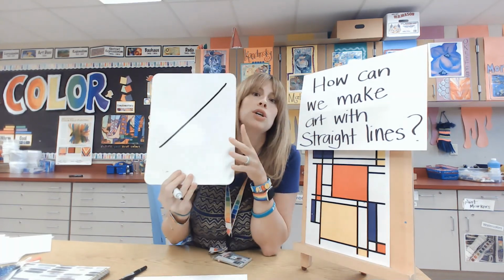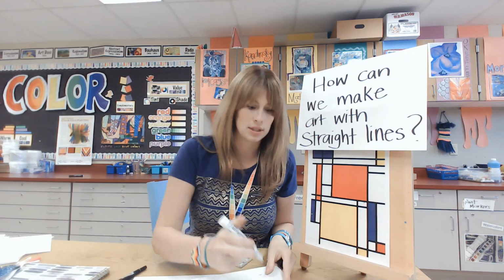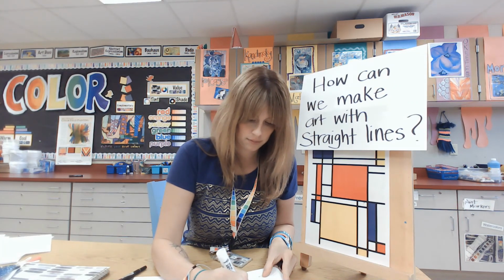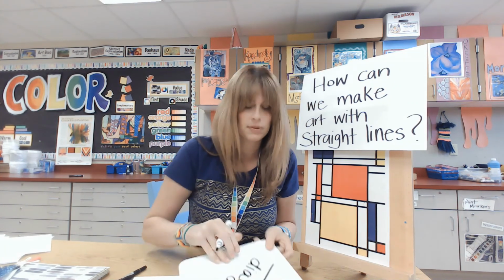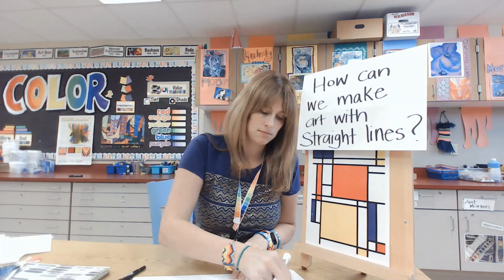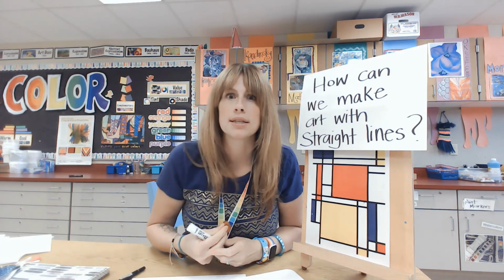And the last one, my favorite one, goes diagonal. It goes corner to corner, okay? You can see it's at an angle like that. That one's called diagonal. Diagonal. Okay? Now, Mrs. Ash, how are we going to remember those big words? We are going to sing a song to remember them.